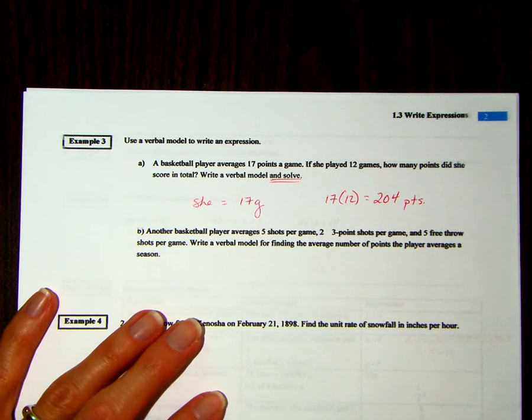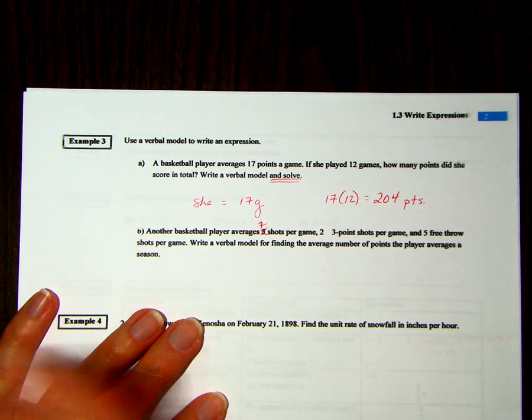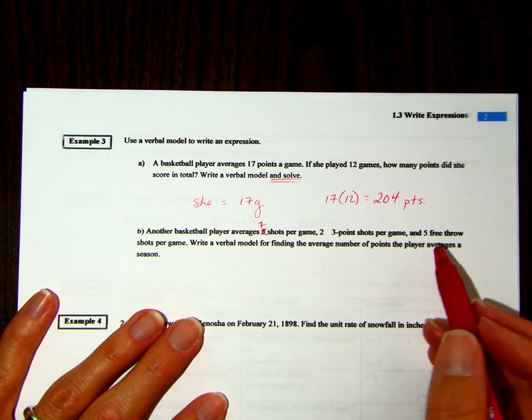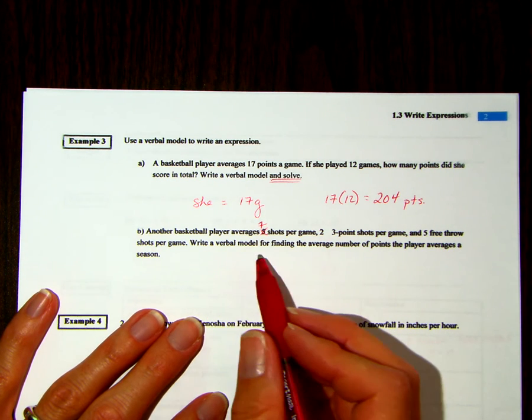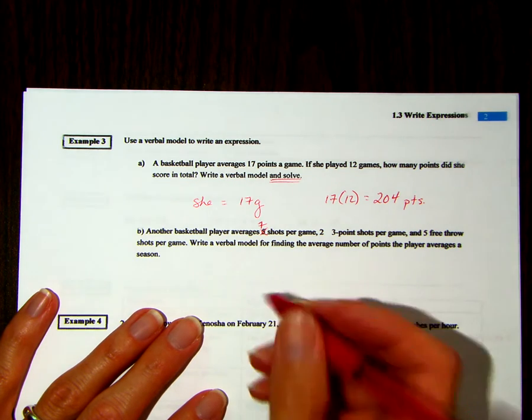Okay, another basketball player averages 5 shots per game. I already see an error. Let's cross that out and put 7 shots per game. 2 3-pointers and 5 free throws. 5 free throw shots per game. Sorry. Write a verbal model for finding the average. It doesn't tell you to solve, but if you want to, you can.